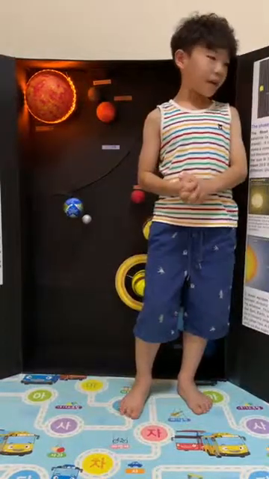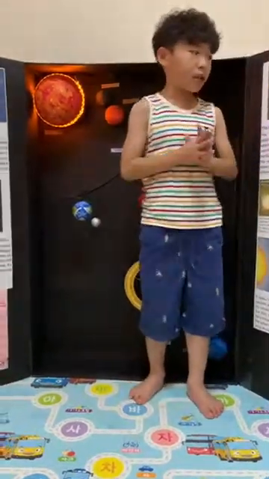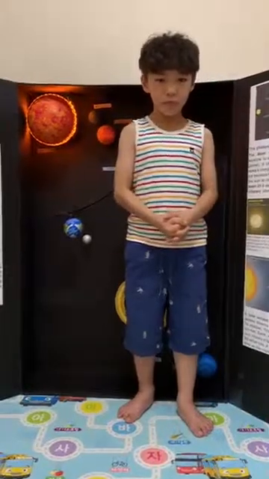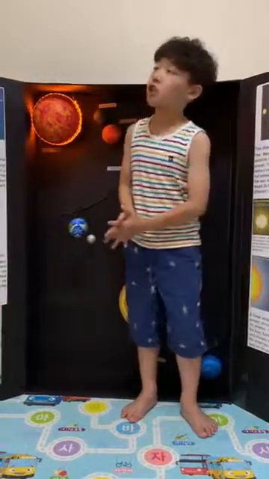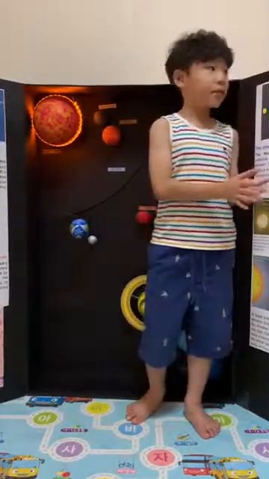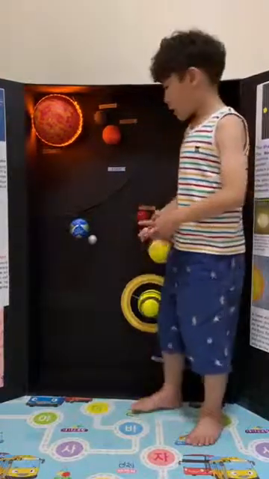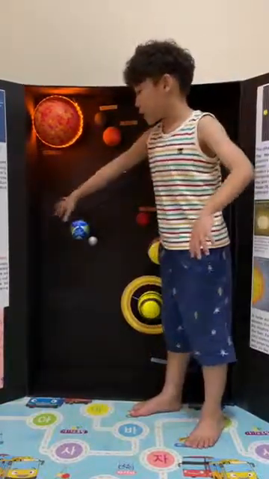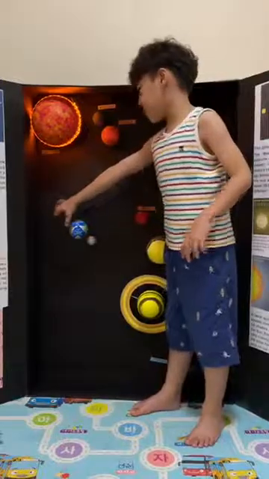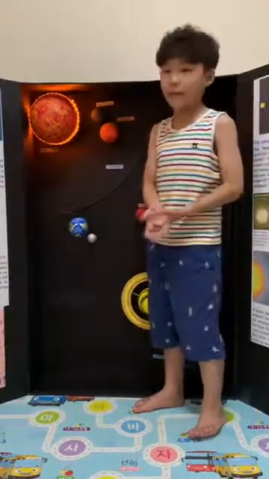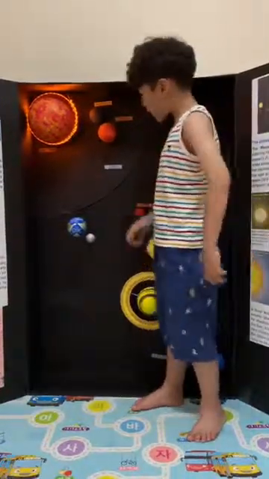This is called the waning gibbous, which is a gibbous moon on the left side. As you come here, this is the right side of the moon, and as you come here comes the left side of the moon. You get the pattern? Good.